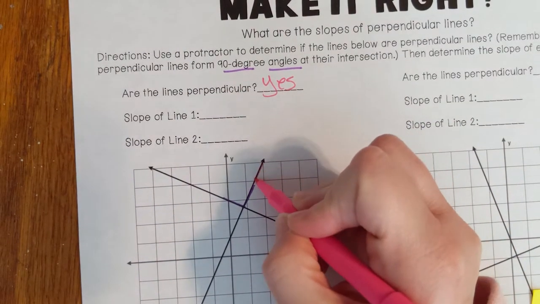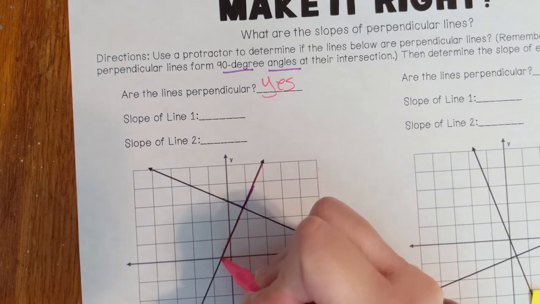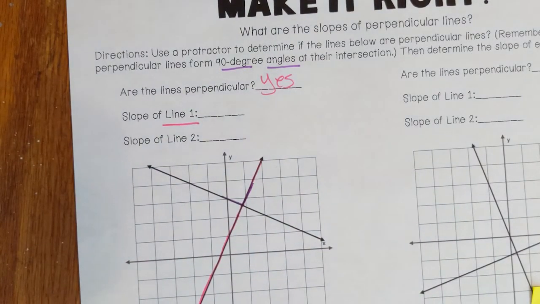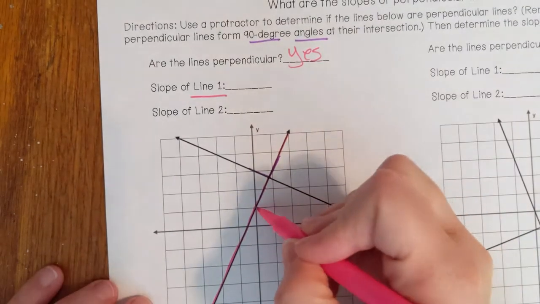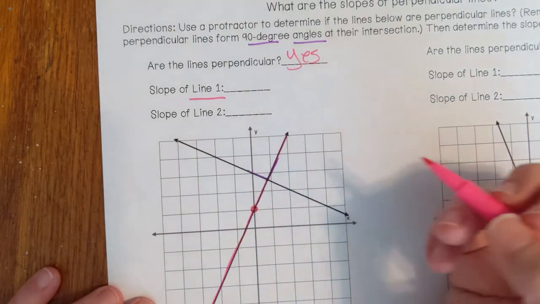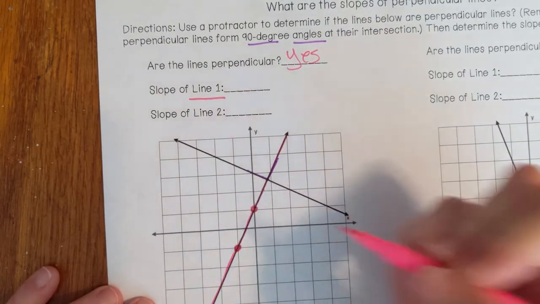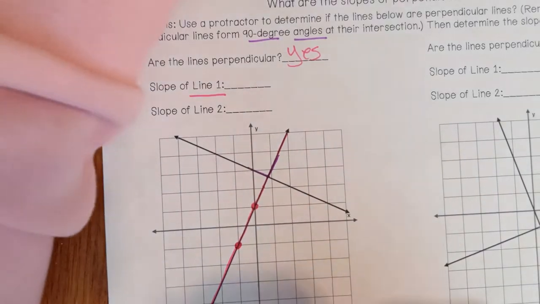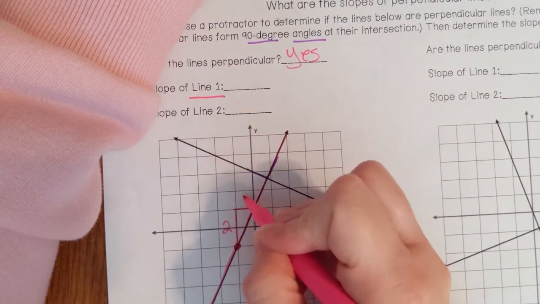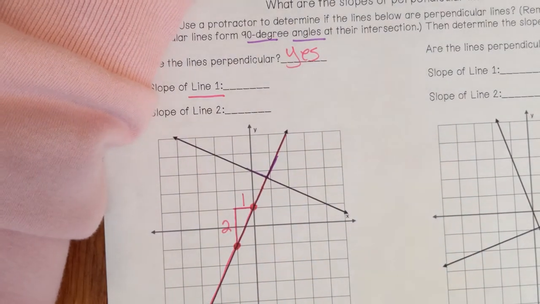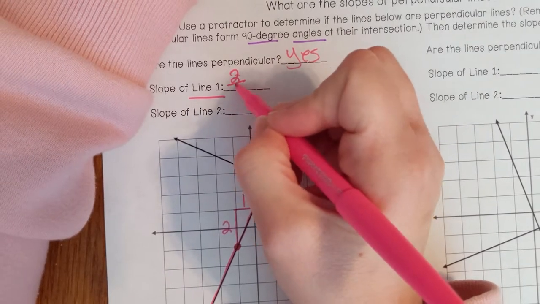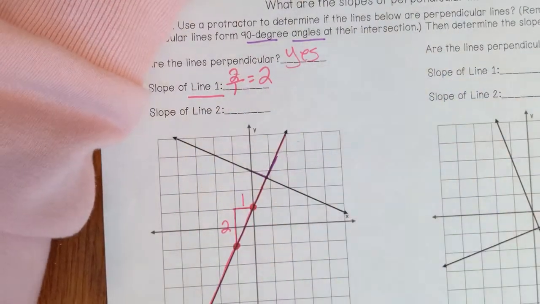So I'm going to name this line, I'm going to highlight it. I'm going to call this one line 1. So let's find the slope of line 1. So remember, to do that, you need 2 really good points. I think I'm going to go with these 2 points right here. Those look like really good points. So I'm going to rise up, that's 2, and then I would run over 1. So my rise over run for this is 2 over 1, which I can just simplify to be 2.